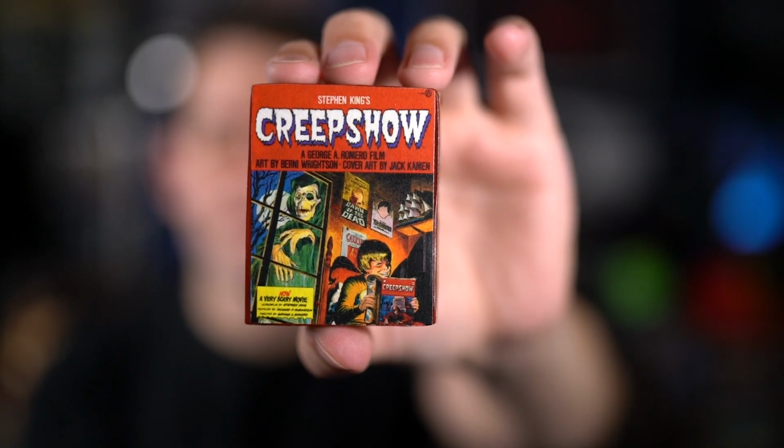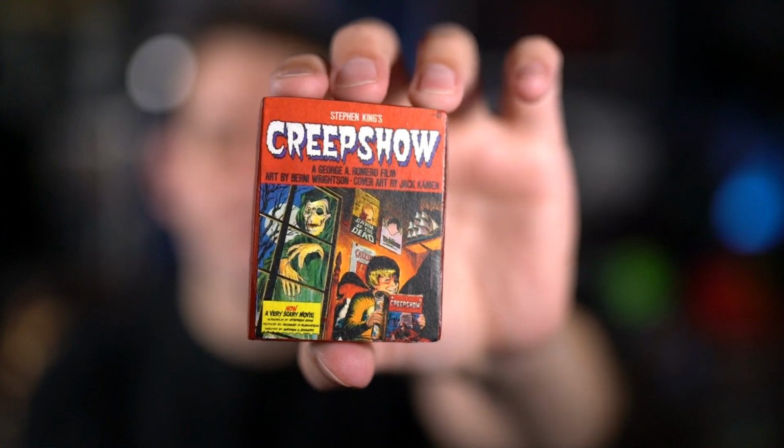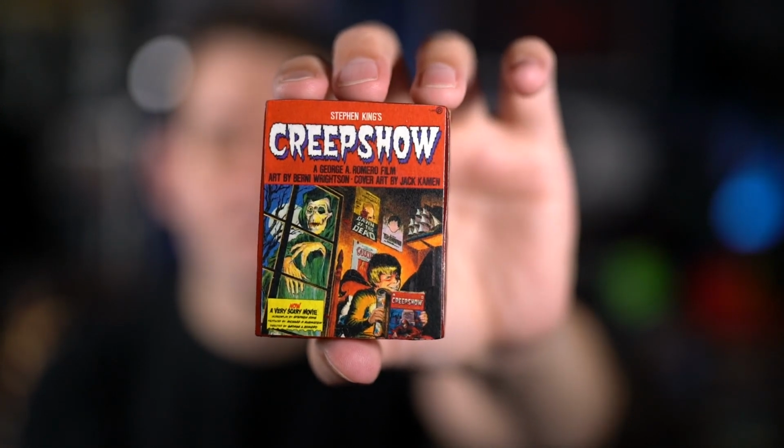And then finally, I got two of these, one as an ornament, one as a magnet. So they look exactly the same. And I'm sure it will surprise no one because when I saw it, I was like, I'm definitely getting that. And that is this Creepshow magnet, which is so cool. Obviously, it has the artwork from the comic book and the teaser poster.